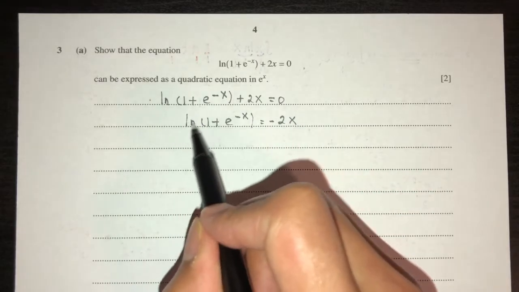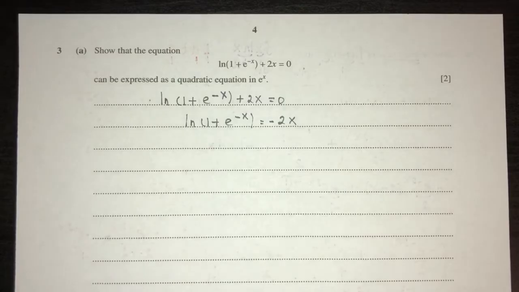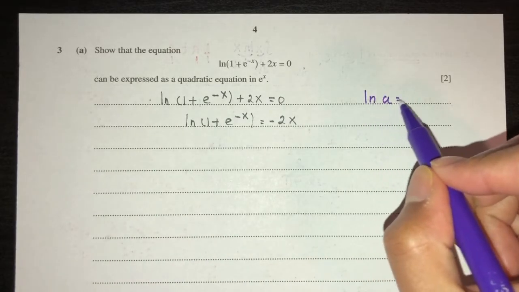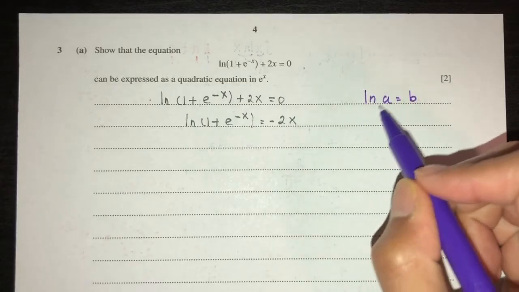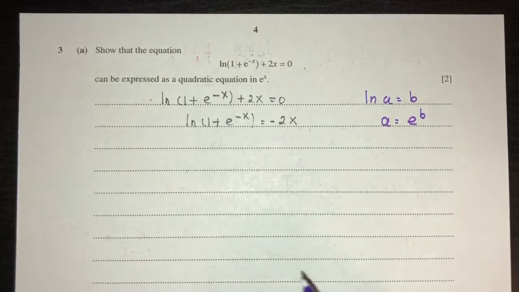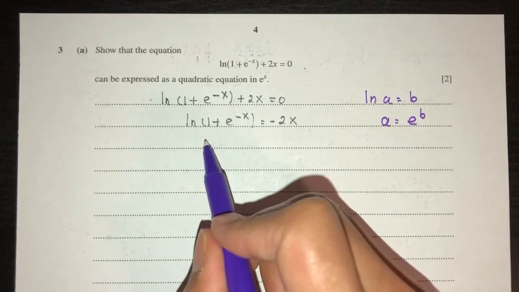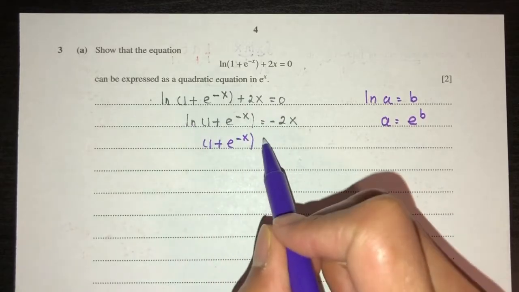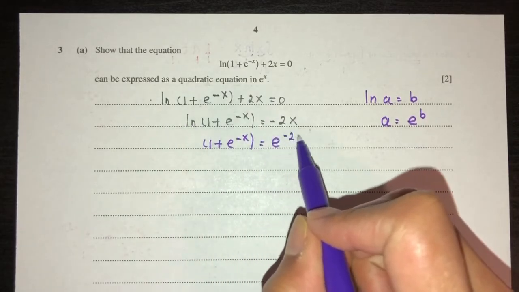Now I can send ln over here. For you to do that, you have to know something: if you have ln of a equal to b, if you want to eliminate ln, you can send ln to the other side. It will become exponential b. Okay, so same way here, you will have 1 plus exponential minus x. When you send this over here, it becomes exponential minus 2x.